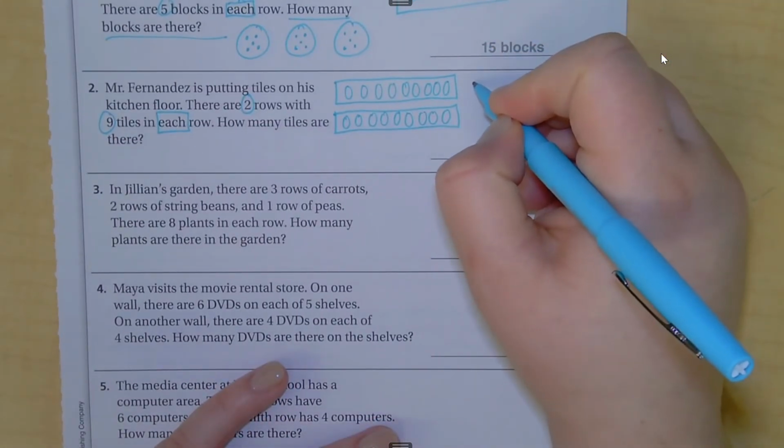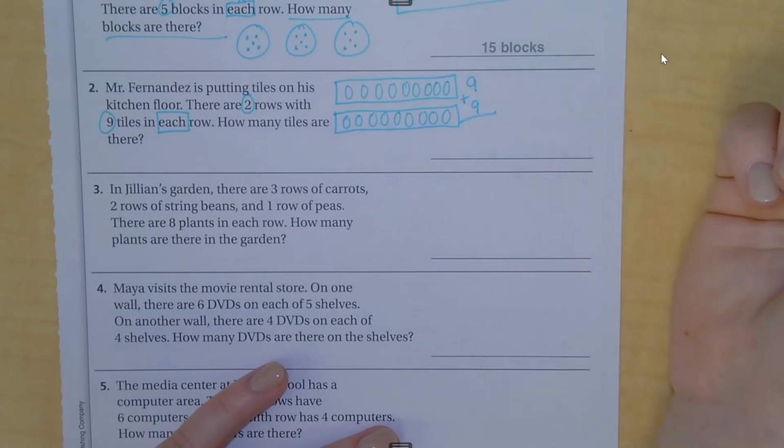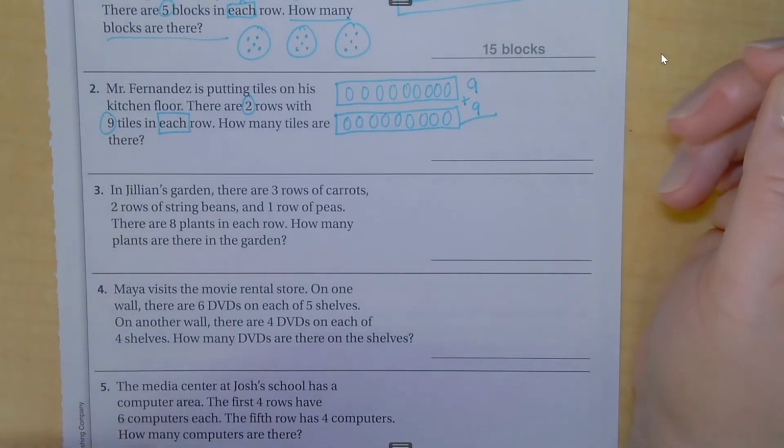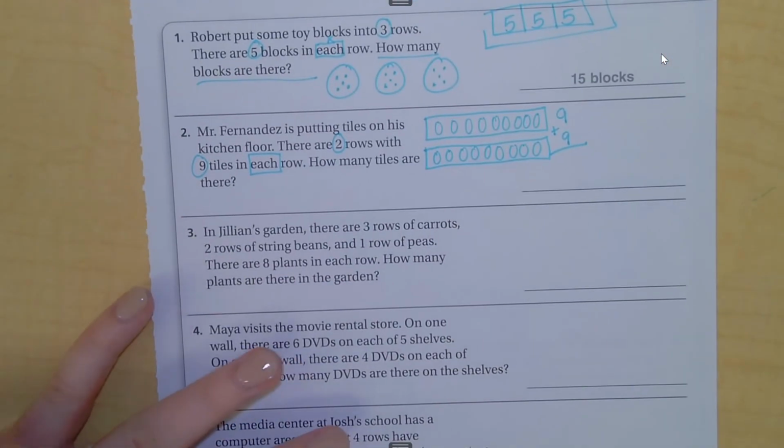I could use repeated addition, which would be 9 plus 9. I could use skip counting to find my answer. I'm not going to tell you the answer because this is your assignment. But I am going to show you 2 other ways I could have done it.